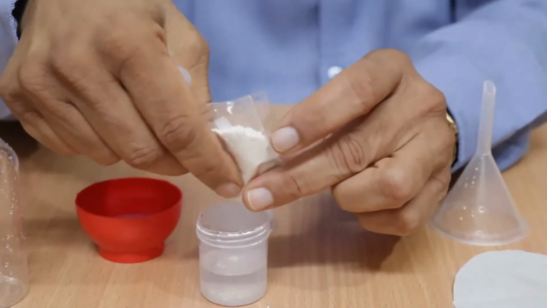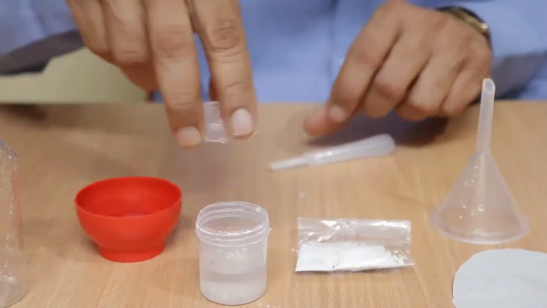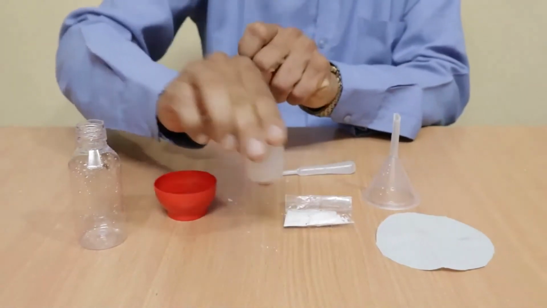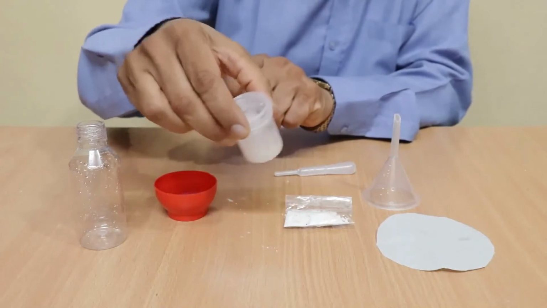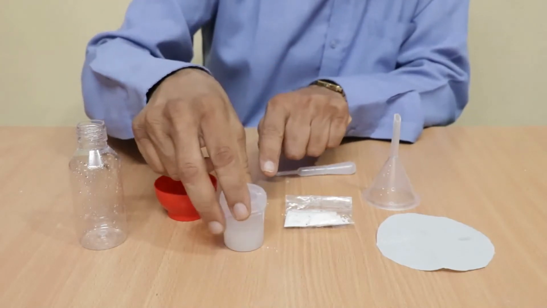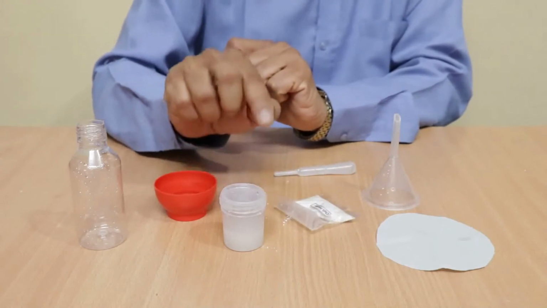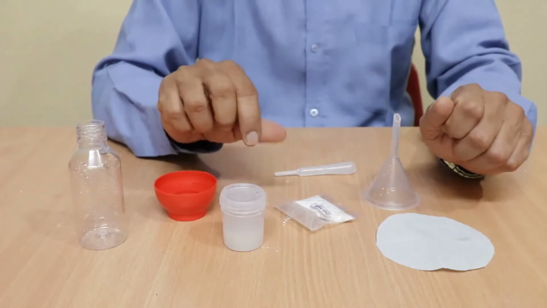It will become a white suspension. I'm just shaking it, so it becomes a whitish, milky colored suspension. The particles of chalk powder are still there, they are not dissolved. We can separate them by using the filtration technique.